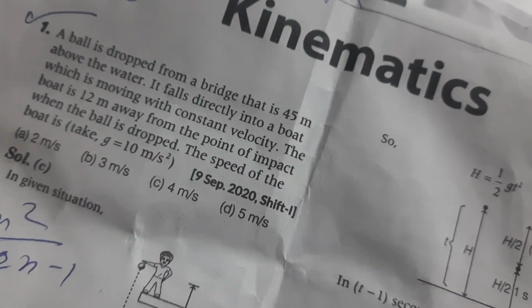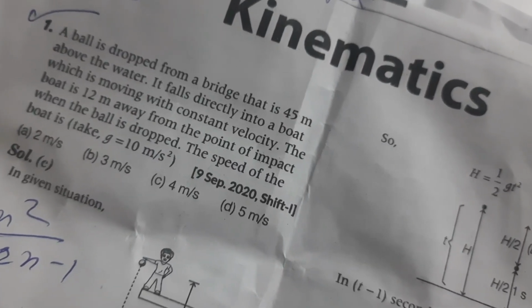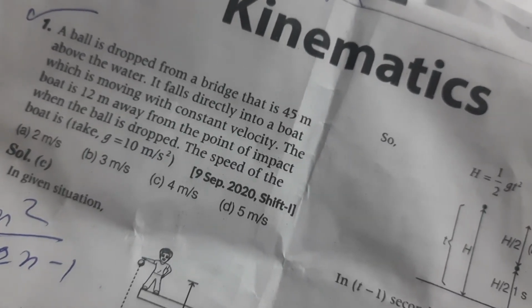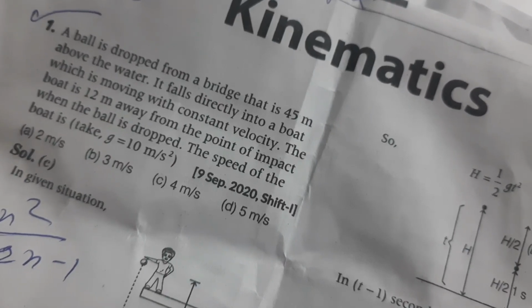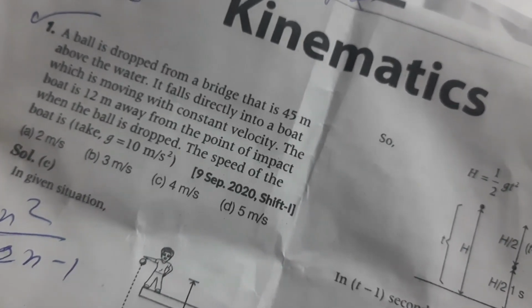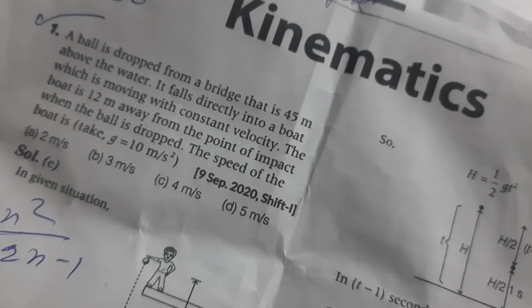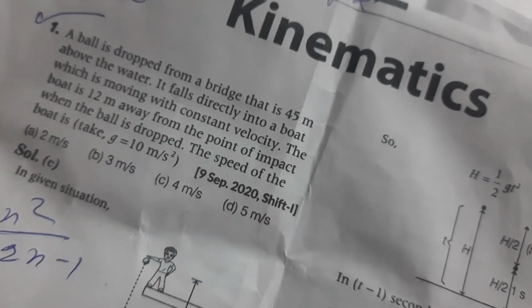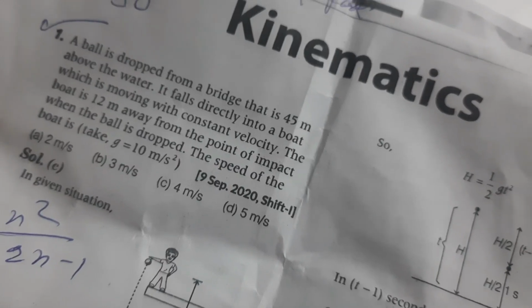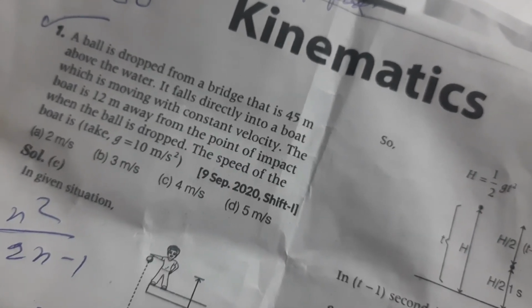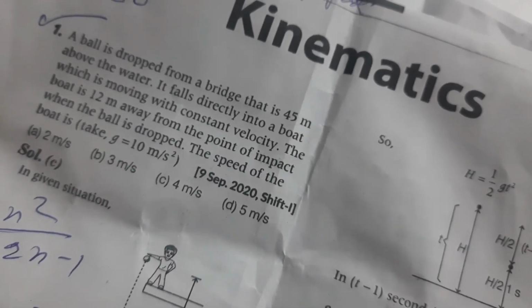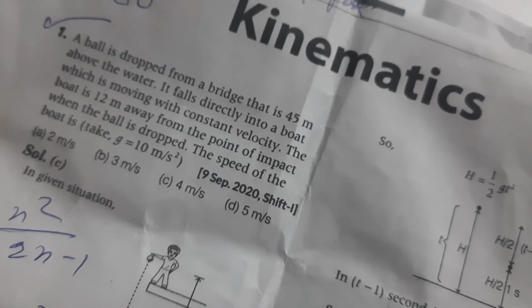A ball is dropped from a bridge, from a height of 45 meters. Then one boat is there, and that boat is moving away from that point by a distance of 12 meters with constant velocity. The question is, when the ball is dropped, what is the speed of the boat?